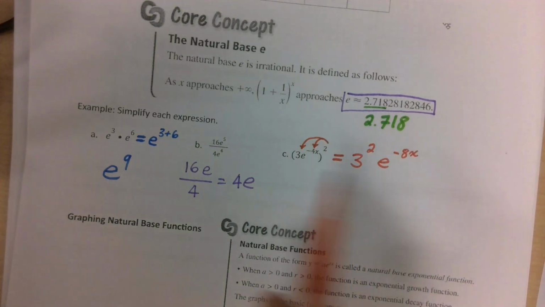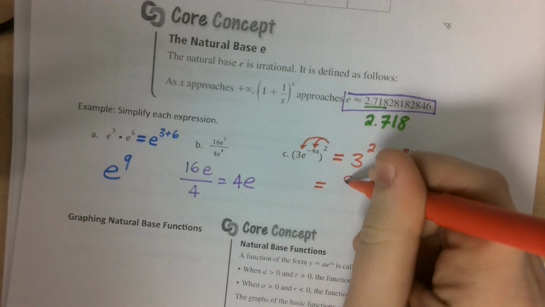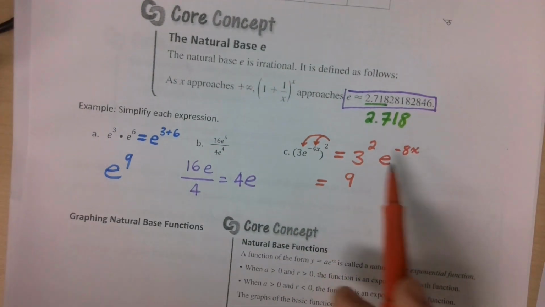Are we done? No, we can keep simplifying. Like, we know that 3 squared, for instance, is 9. And what do we do when you have a negative exponent?